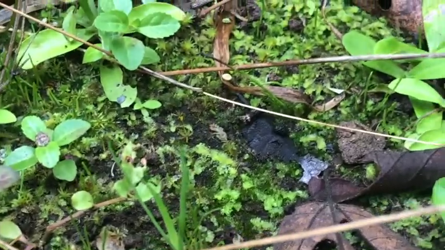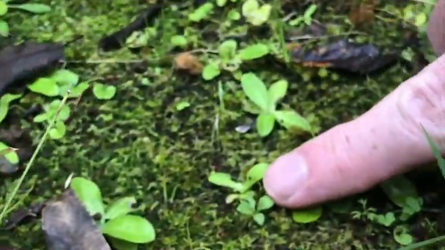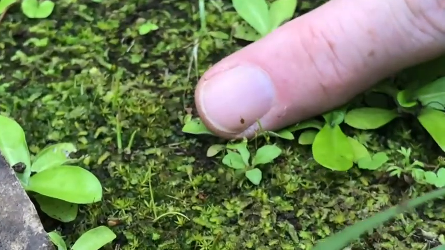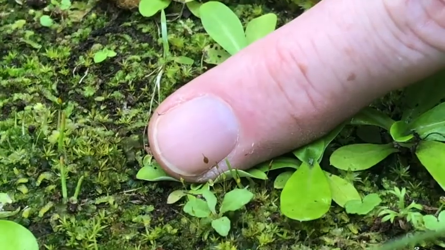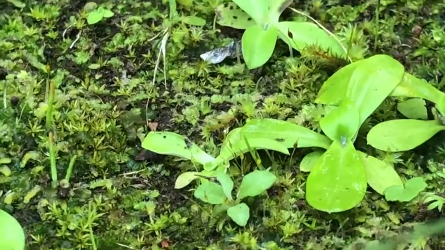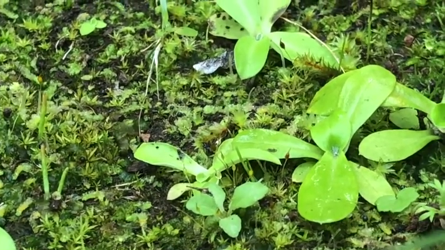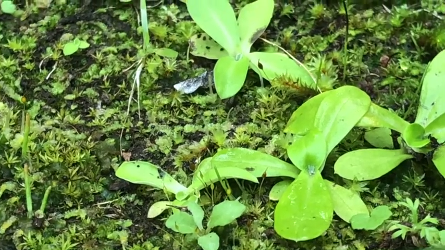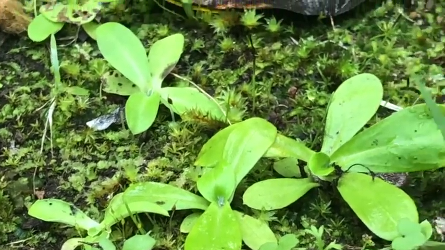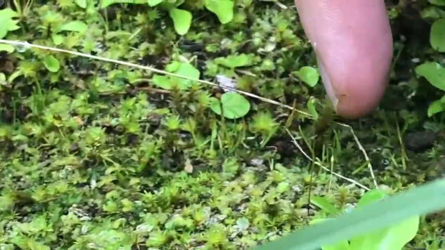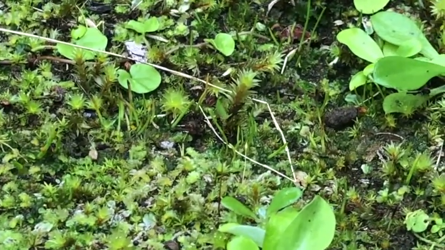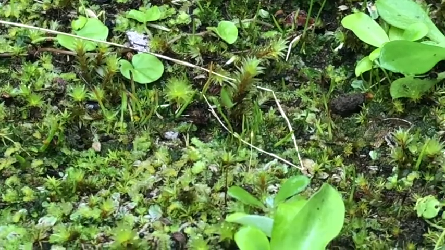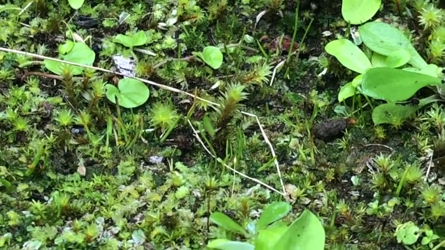Oh, it looks like there's possibly some moss sporophytes here, just in front of my finger. Oh, yeah, that little dot. Yep. Oh, it's got its little cap on. And all the hornworts have got their horns sticking up as well at the moment. One of the important diagnostic features for determining the hornworts is the colour of the spores.